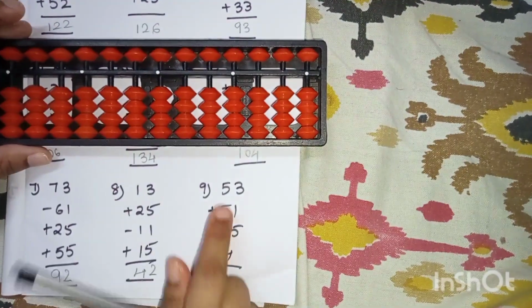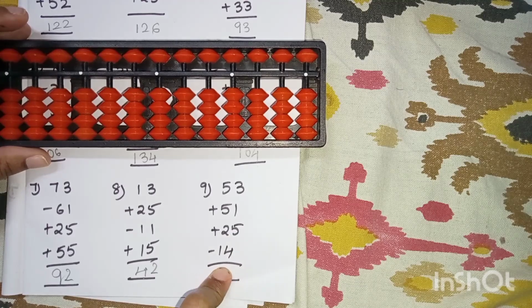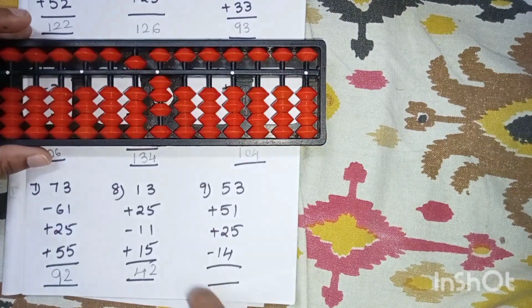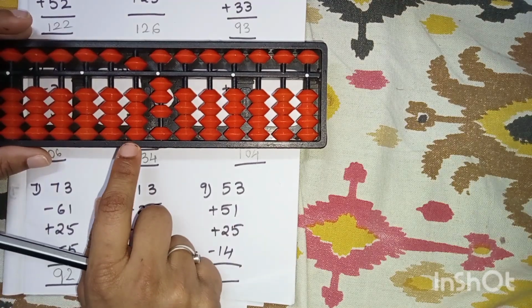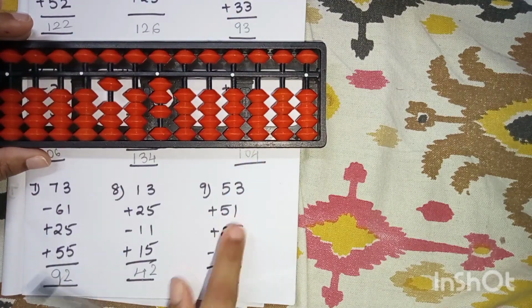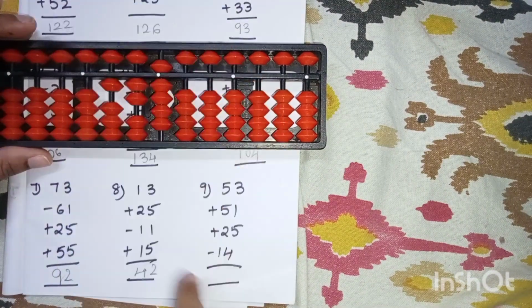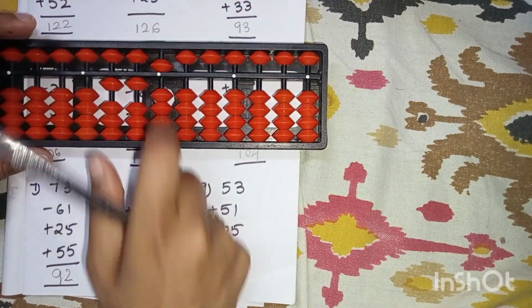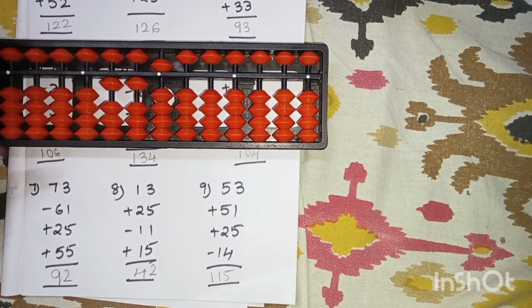Clear the scale. 53 plus 51 plus 25 minus 14. 53 plus 51 means already 50 is added. So what I should do? Plus 50 is equal to minus 50, add 100. Big friends formula. 1 in the ones place directly. Plus 25 minus 14. What is the answer? 115. Got it, friends? Yes, done with the sums.